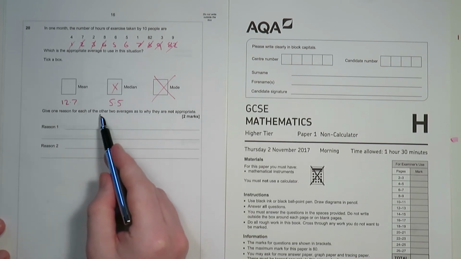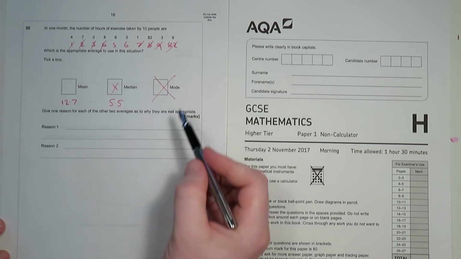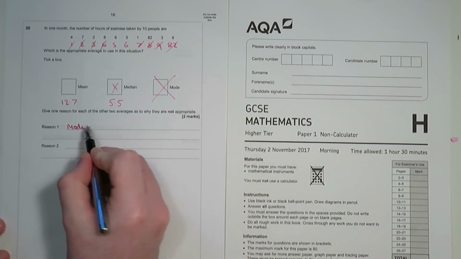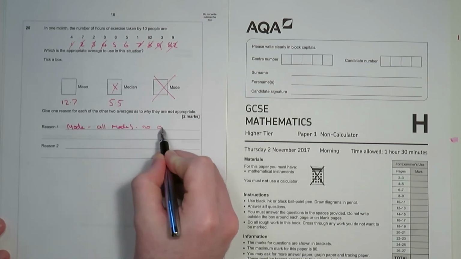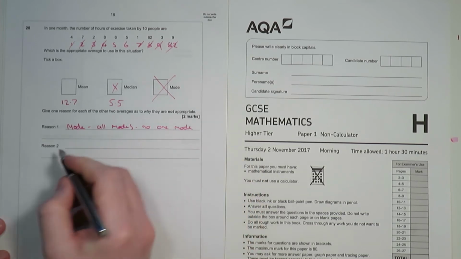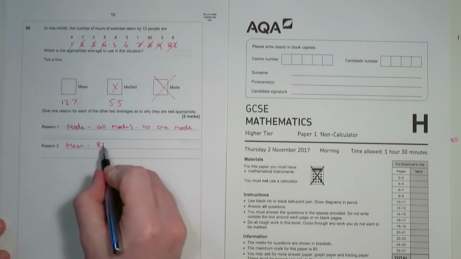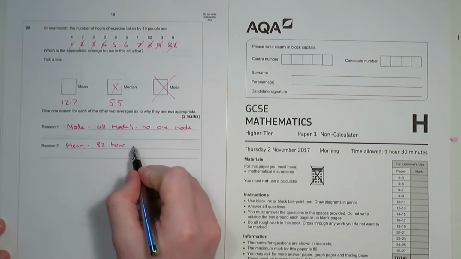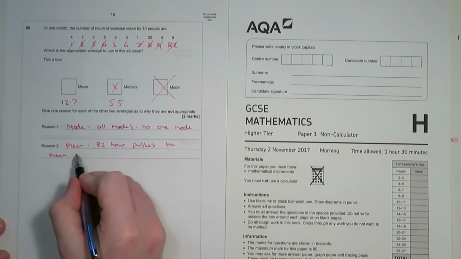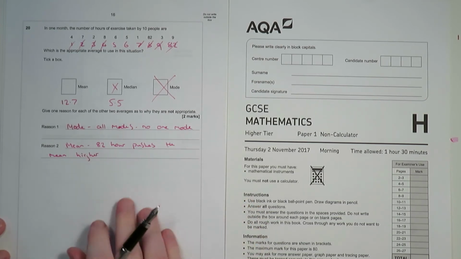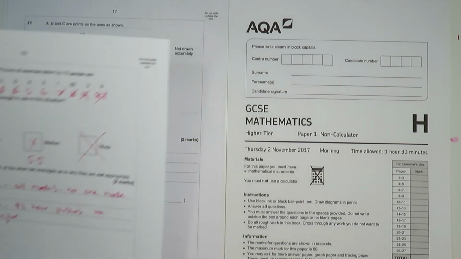So give one reason for each of the other two averages as to why they are not appropriate. The mode there I explained. They're kind of like all modes. There is no one mode. And for the mean, the reason there that you could put is that the 82-hour one pushes the mean higher, or something like that. So that's why you would use the median there, the middle term.